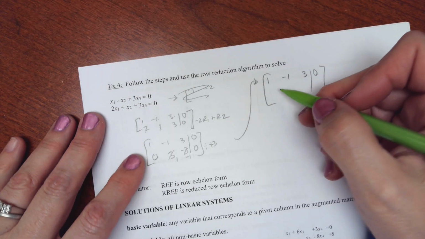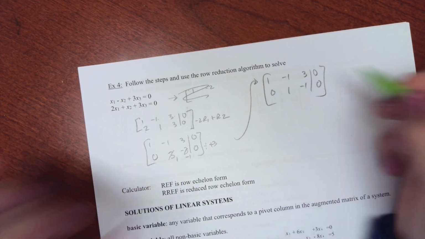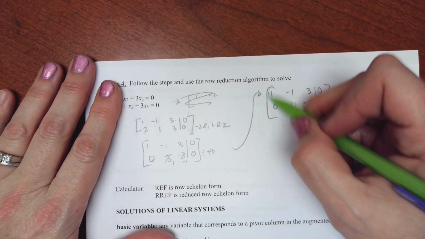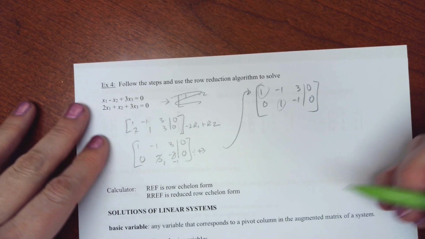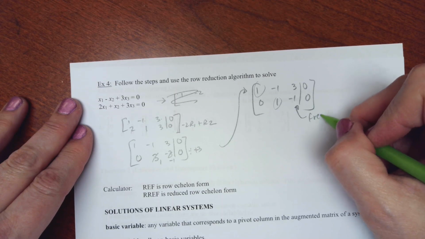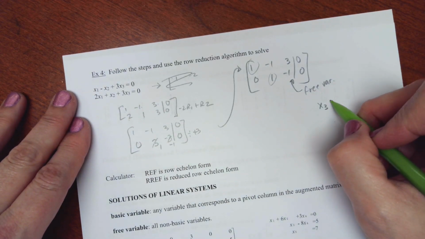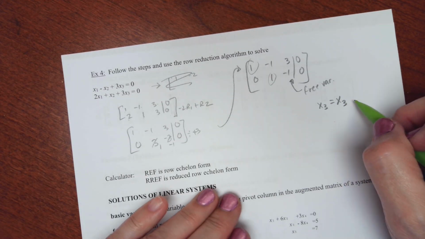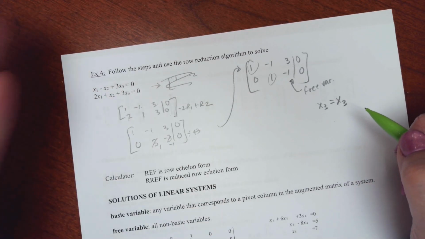All right, I have 0, 1, -1, and 0. So I have 2 pivots. So that means that x1 and x2 are going to be explicitly defined. But this one right here, this is called a free variable, okay? So that means that x3 is free to be whatever it wants to be. So x3 is equal to x3. You can write x3 equals free, or just x3 equals x3. That just means you're going to pick x3.